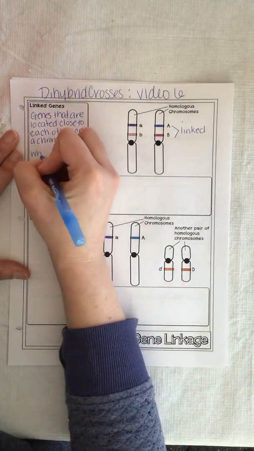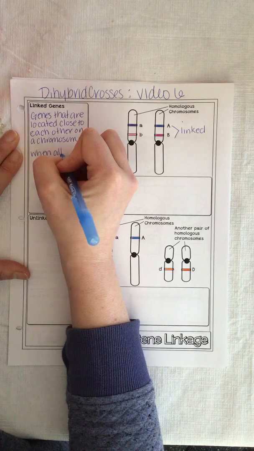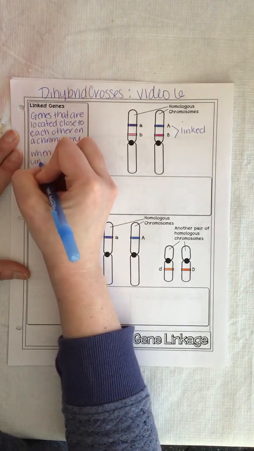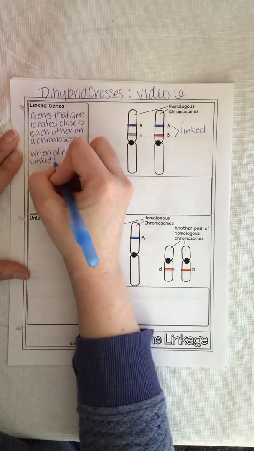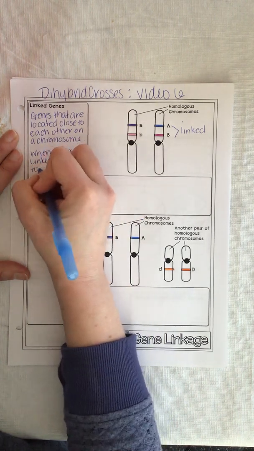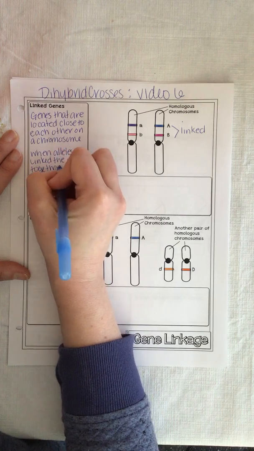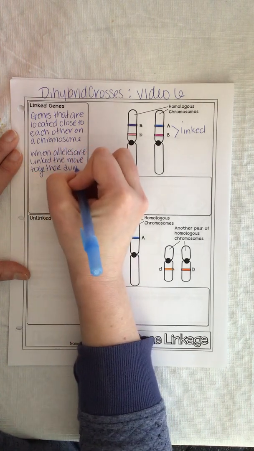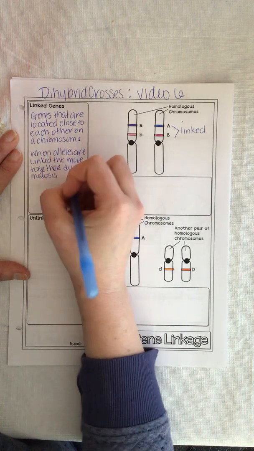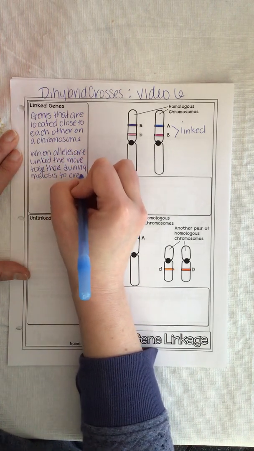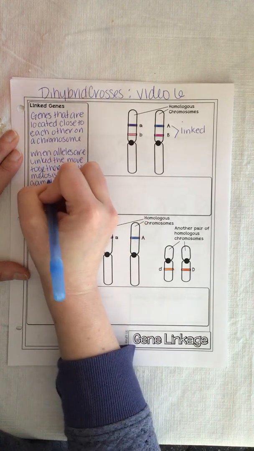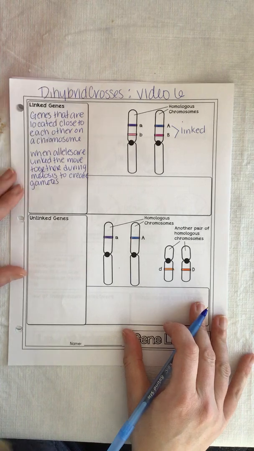So when alleles are linked, they move together during meiosis to create gametes. All right.